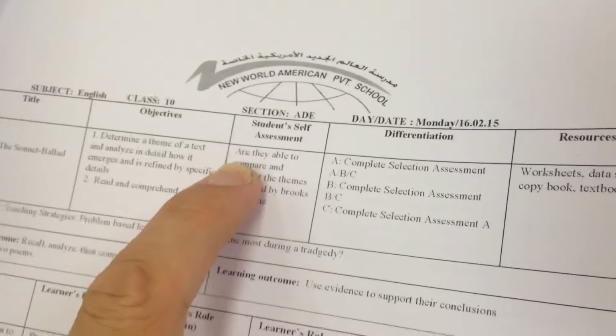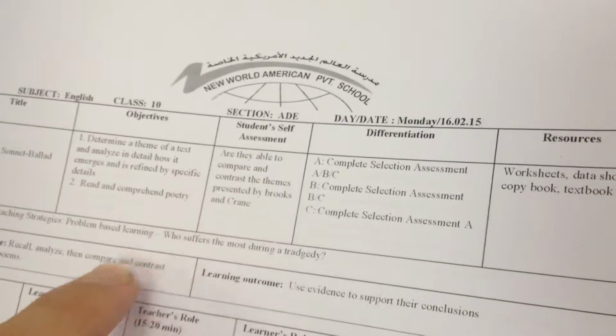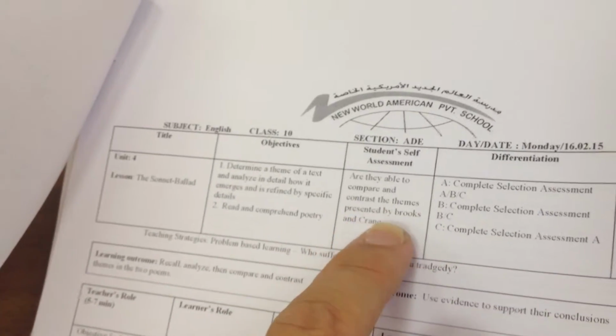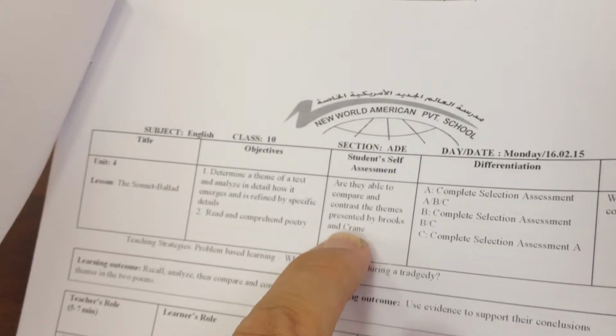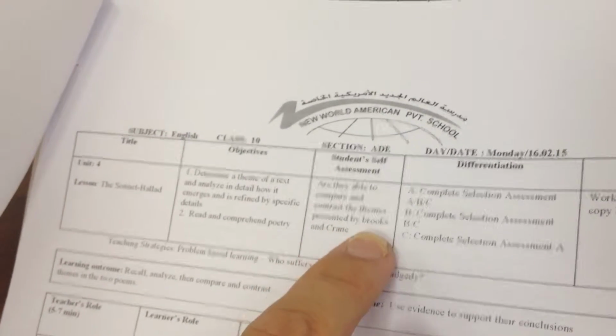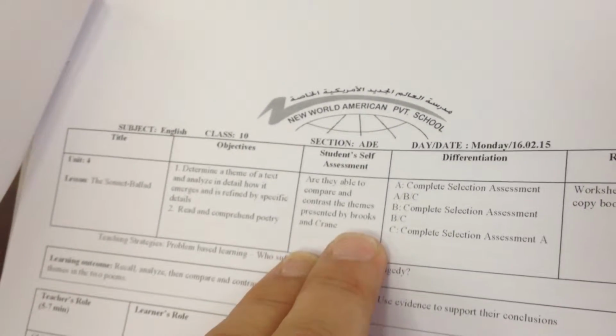Another one, a more observable one, when we are comparing and contrasting 2 things: are they able to compare and contrast the themes presented by Brooks and Crane, 2 different authors? Are they able to understand on their own how these 2 works are different?